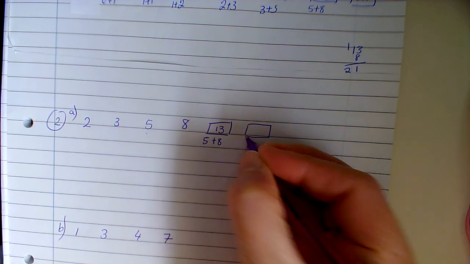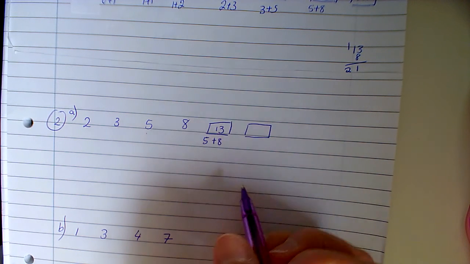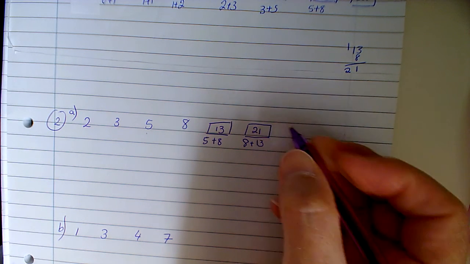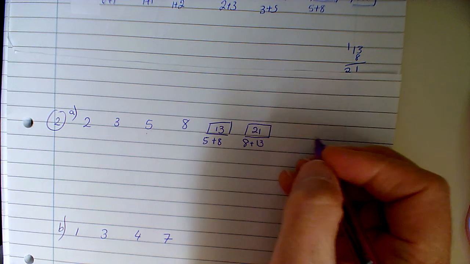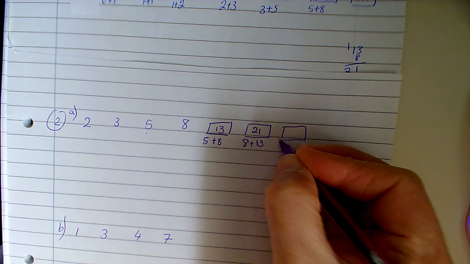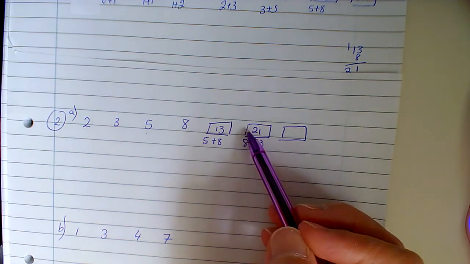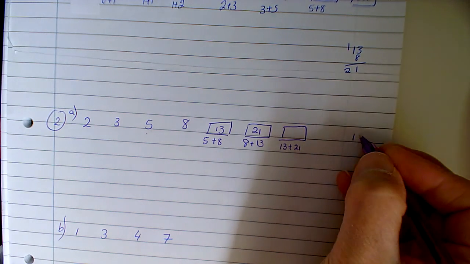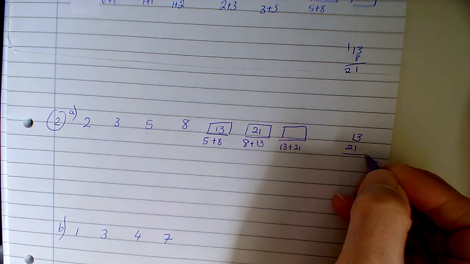To get the next term, I'm going to have to add 8 and 13, which is going to give me 21. We've just done that. To get the next term, I'm going to have to add these two together, so that'll be 13 add 21. So write 13 and 21.